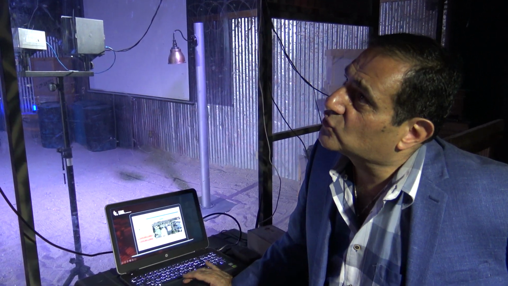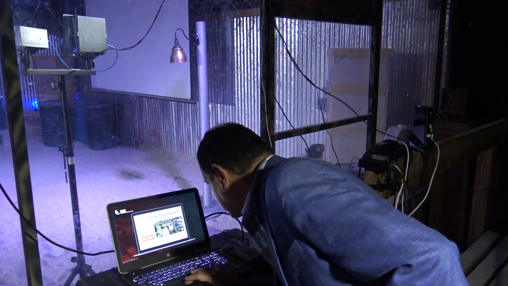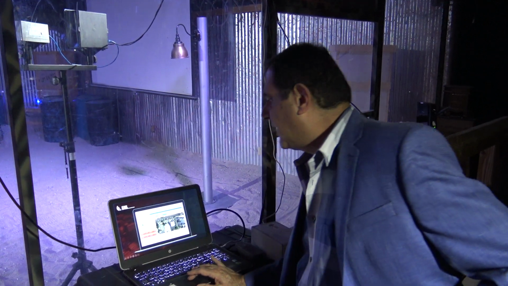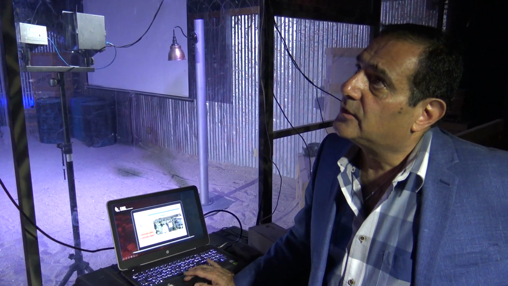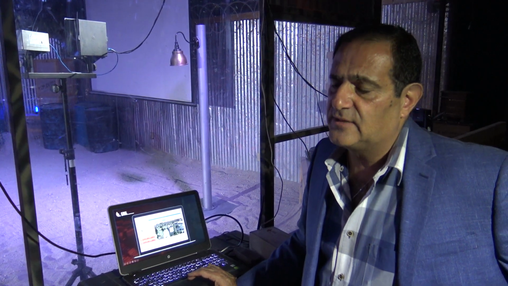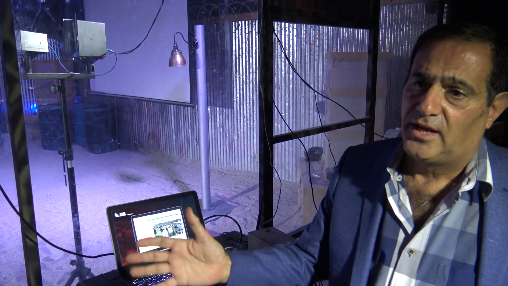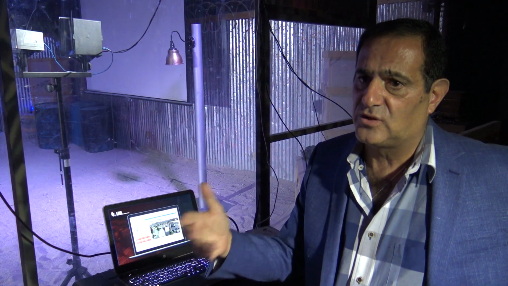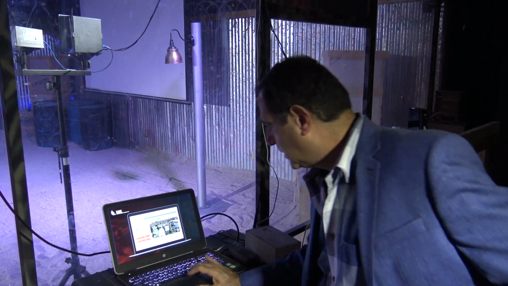In this case, I think it says we have 7 detectors, 5 of them are enabled. This indicator will show you any kind of self-test failures in the detector. As I mentioned, it does the test once a day. If there are any failures, they will show up here.